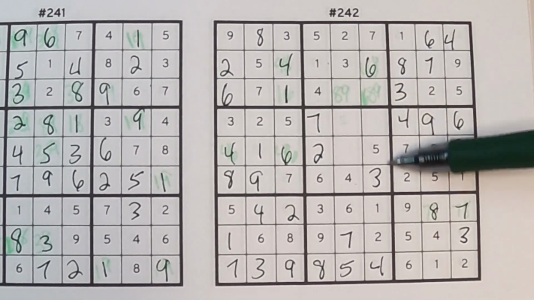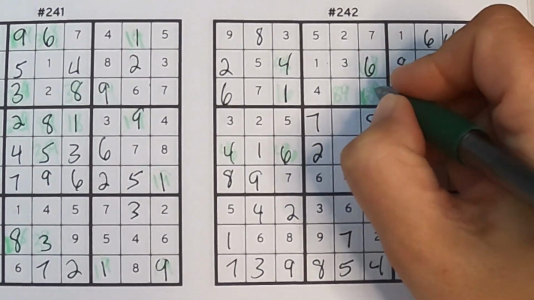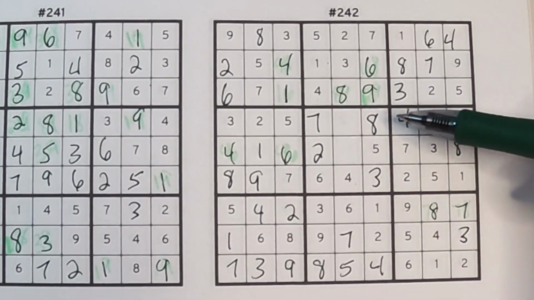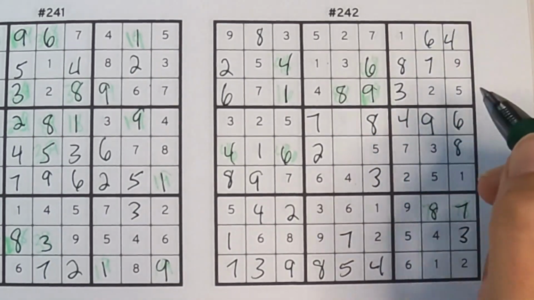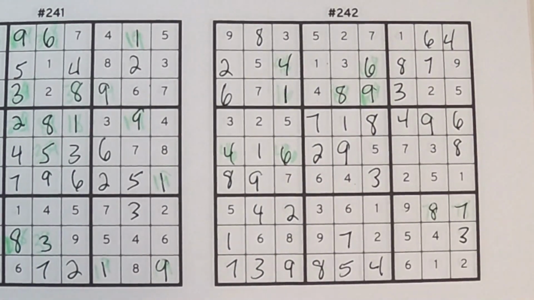For this column, we're missing 8 and 9. We've got the 9 here, so that makes us our 8, 9, 8. To finish off this box now, we're missing 1 and 9. We've got the 9 here, so 1 and 9. And there we have it for today's puzzle.